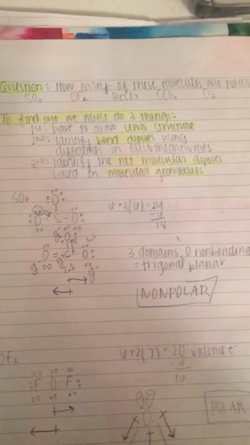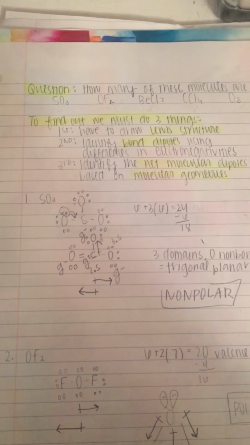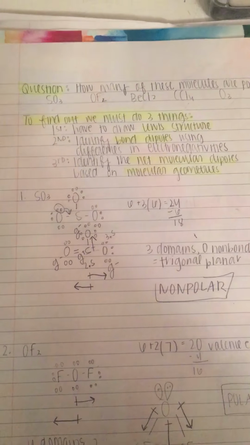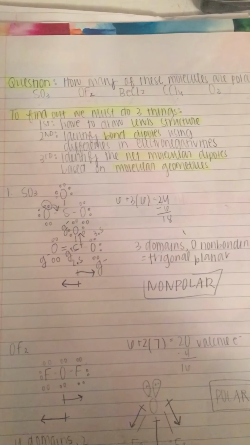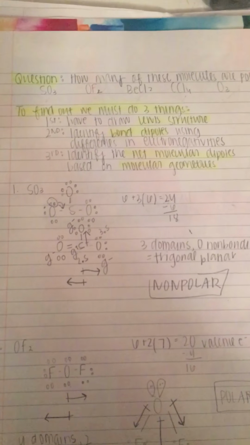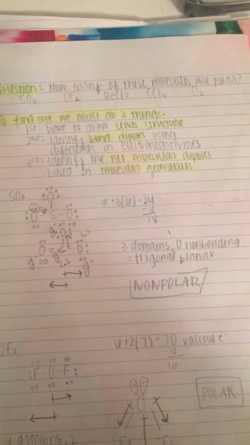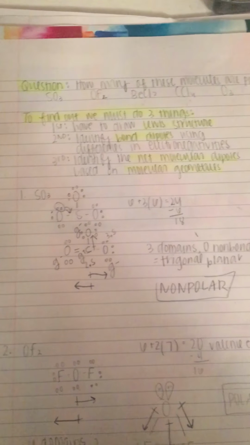Okay, so we have how many of these molecules are polar? We have SO3, OF2, BeCl2, CCl4, and O3. To figure this out, we have to do three things. First, we have to draw the Lewis structure. Second, we have to identify the bond dipoles using differences in electronegativities. And third, we have to identify the net molecular dipoles based on molecular geometries.